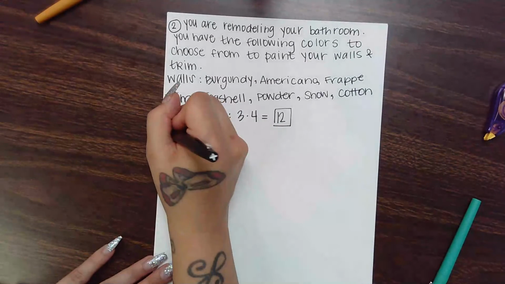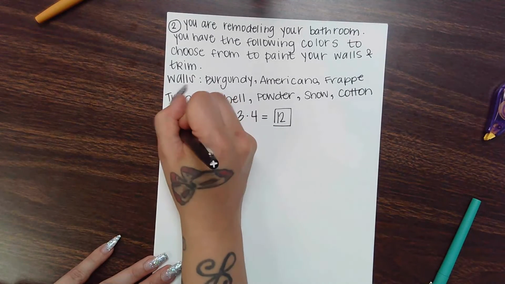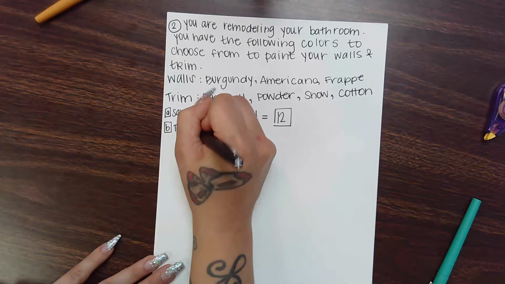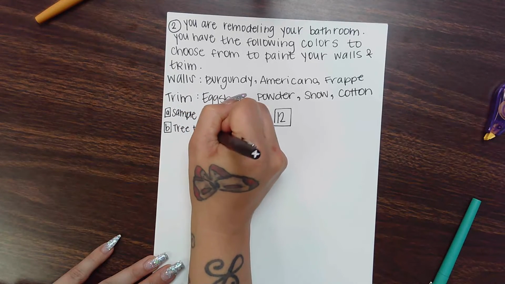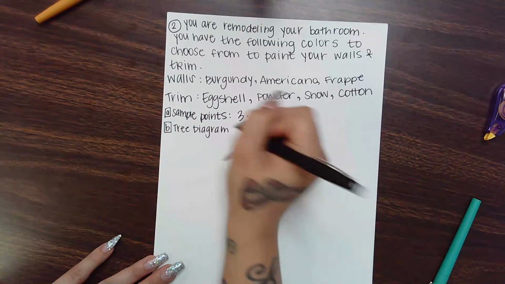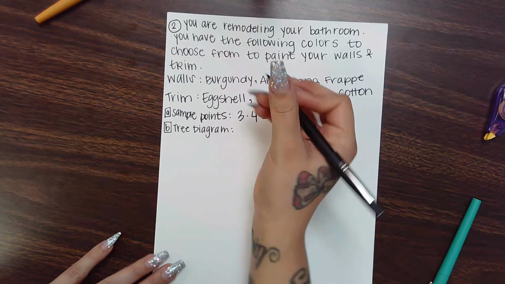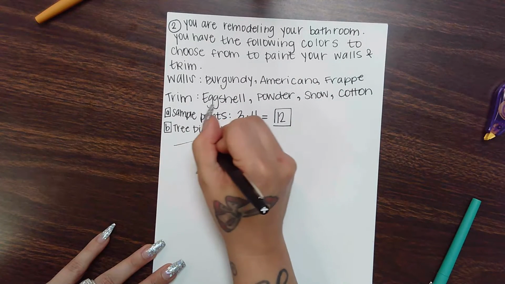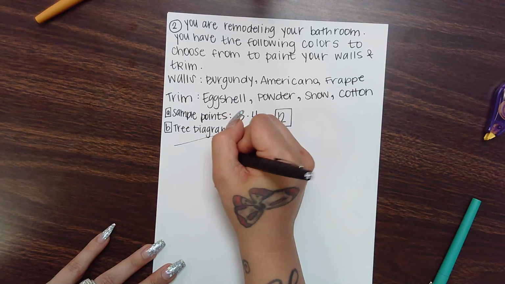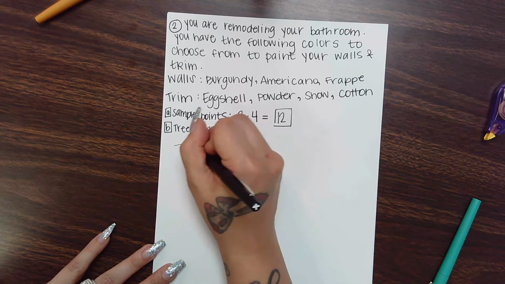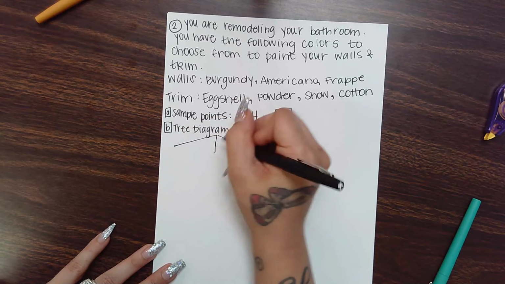For part B, tree diagram. Got 3 colors for that first experiment.